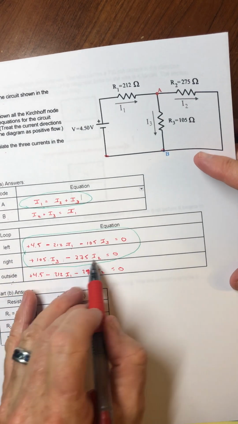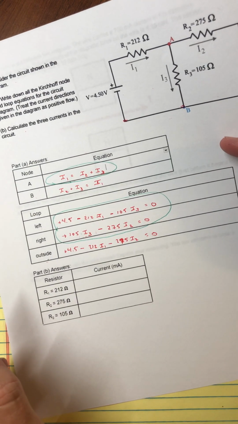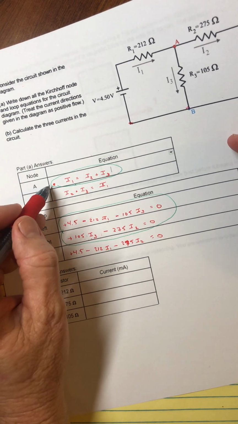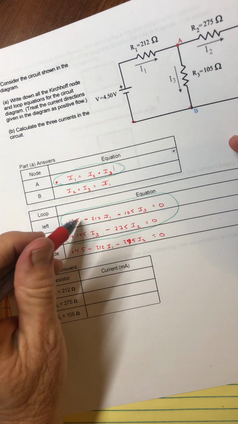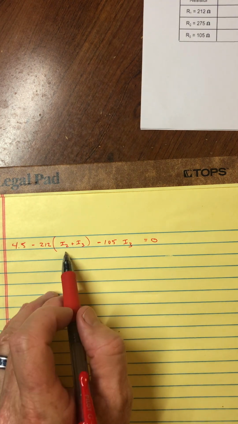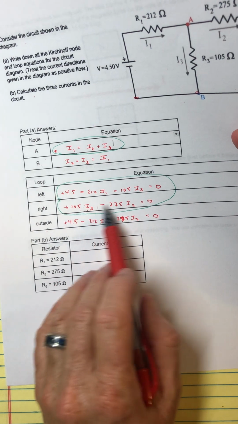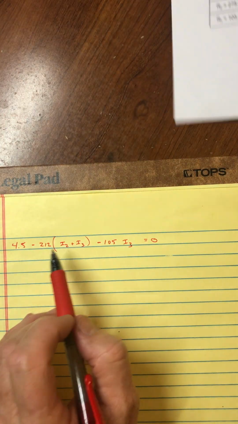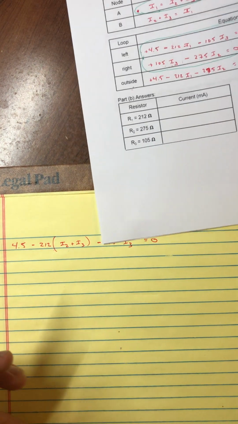Now, the second loop one doesn't have an I1. If I pause for a moment and realize I've taken the first node one and the first loop one and put them together, I have eliminated I1 completely, right? There's only I2 and I3. And if I think about this as an equation together with this bottom one that I haven't used yet, the right loop, that has a 2 and a 3, and this has a 2 and a 3. So now I've gotten what I wanted: I'm down to 2 equations, 2 unknowns.